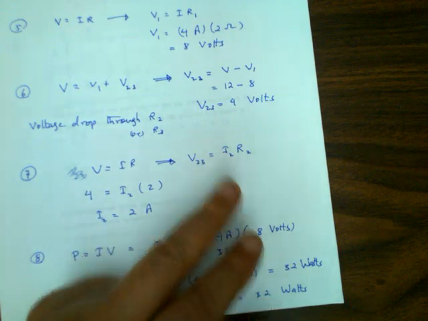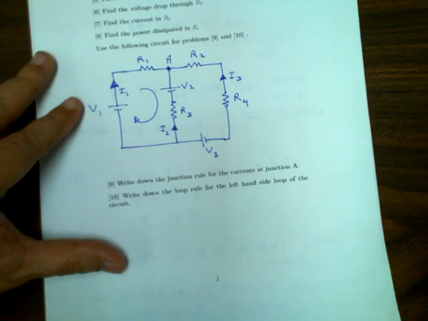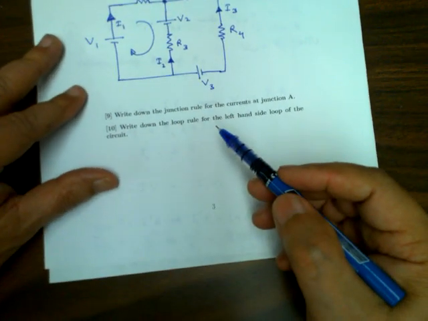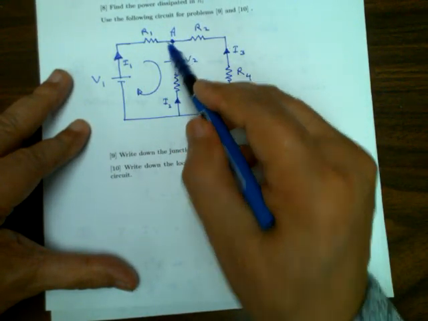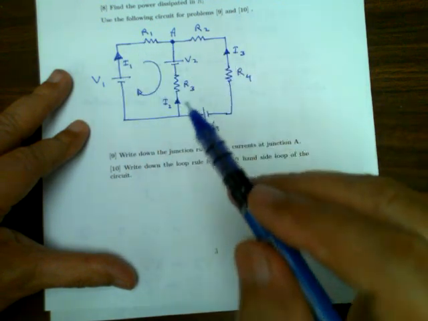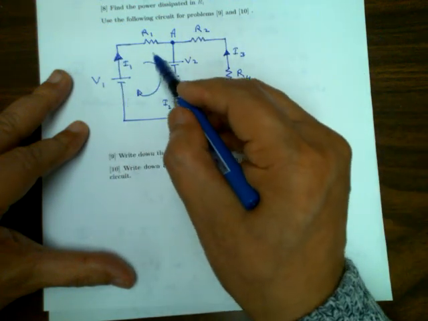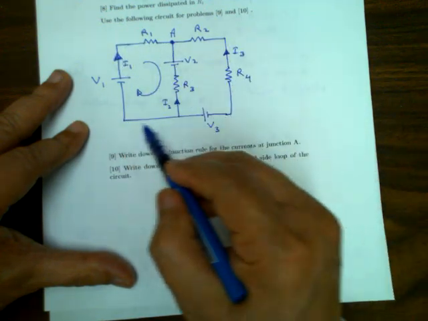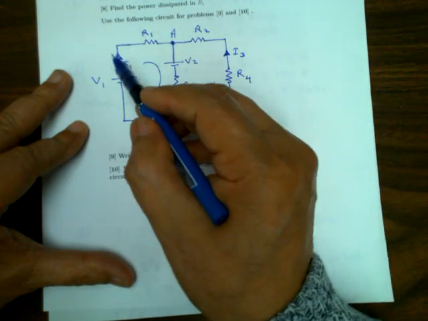The next problem has to do with Kirchhoff's rules, and I'm going to use this diagram. The question is very easy, with no numbers. There's a junction A. There's a loop on this side, a loop on this side, and then the big loop. So there are 3 loops altogether, right? The loop on the left, the loop on the right, and the big loop.